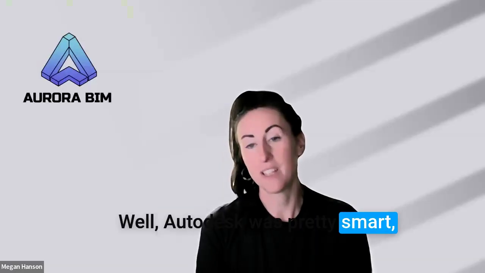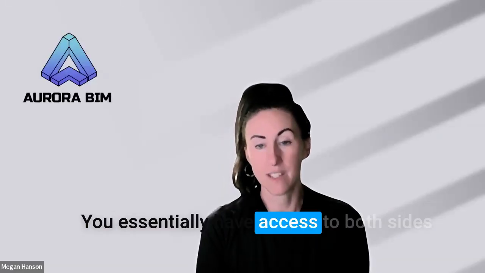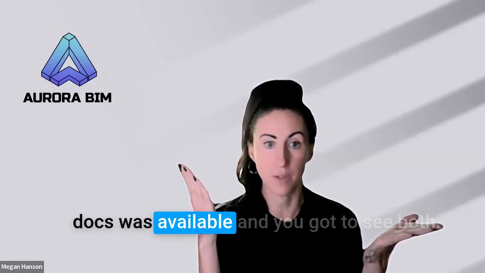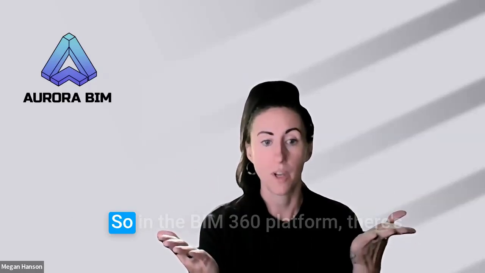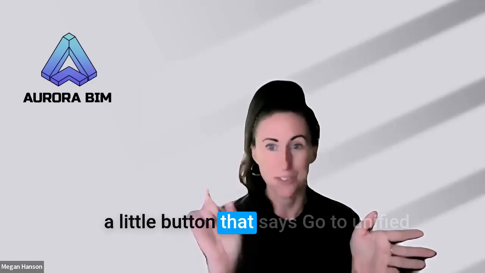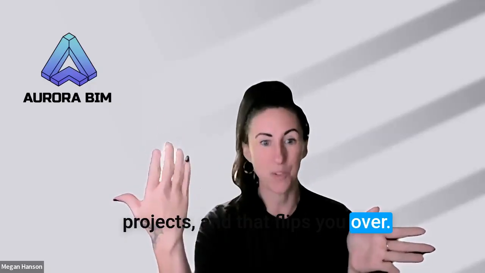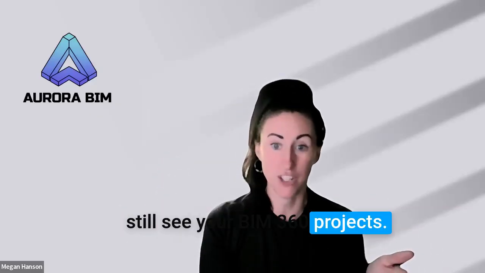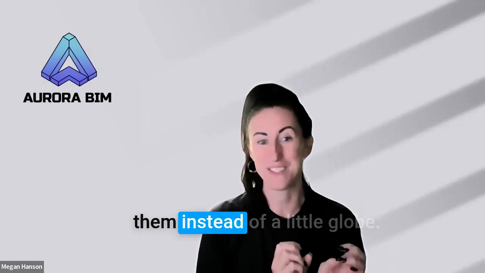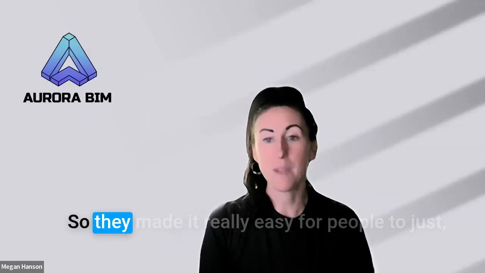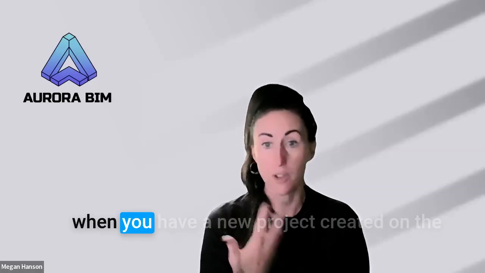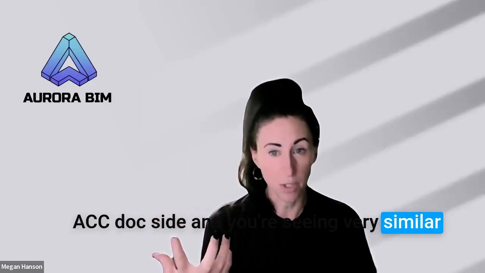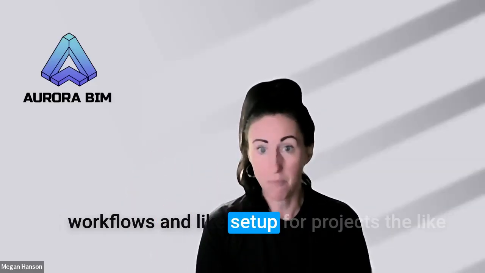Well, Autodesk was pretty smart, I think, in the way they set this up. You essentially have access to both sides, and they just flipped a switch as soon as ACC Docs was available, and you got to see both. In the BIM 360 platform, there's a little button that says Go to Unified Projects, and that flips you over to the ACC Docs side, where you still see your BIM 360 projects. They just have a little B beside them instead of a little globe. They made it really easy for people to create a new project on the ACC Docs side.